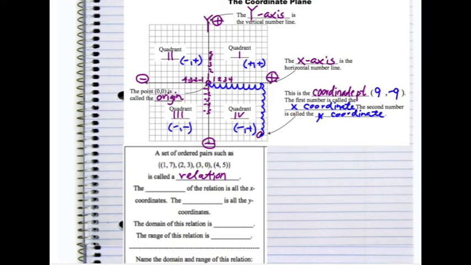The domain of the relation is all of the X coordinates. And it's important to keep in mind that when you label X coordinates as a set, you're starting from least to greatest. So you might want to jot that down so that you keep that in mind.